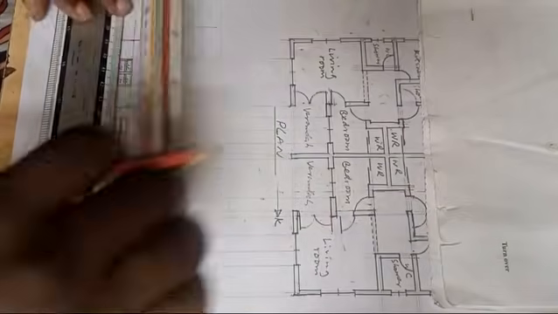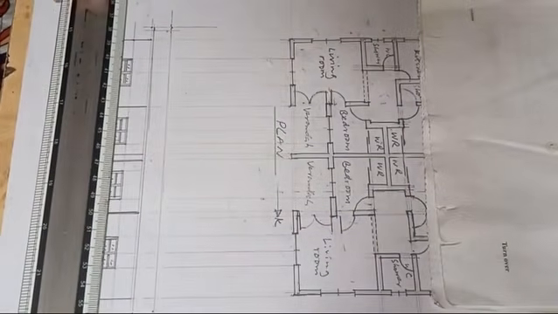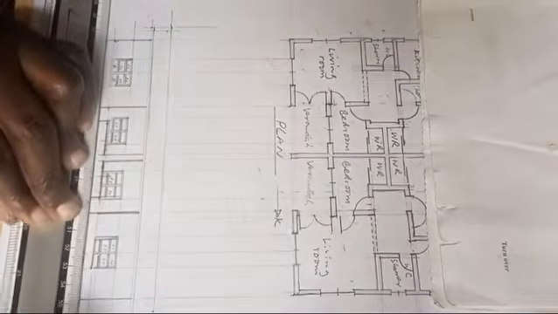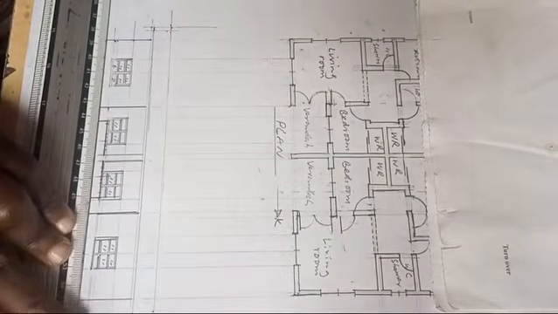So you measure, and it is 300 high on one side.